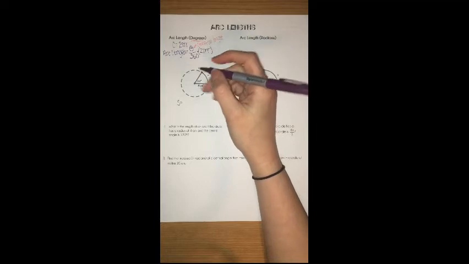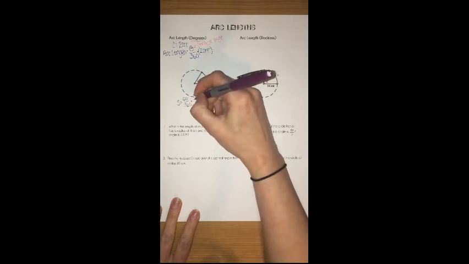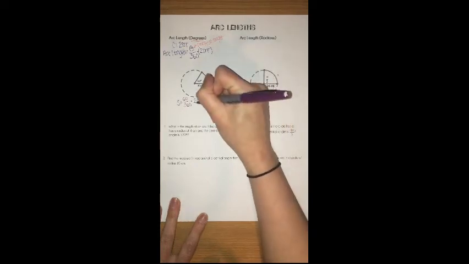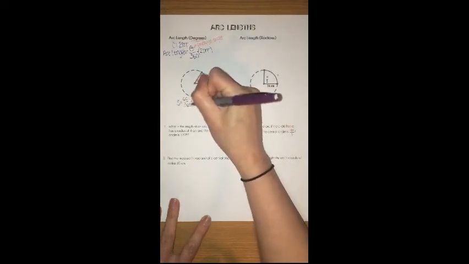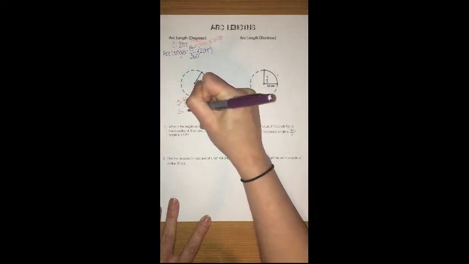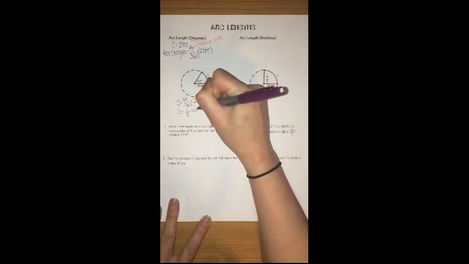So S equals 60 out of your 360 times 2 times pi, and your radius is 5. Okay, so 2 times 5 is 10. If we simplify this fraction, that's 1/6 of your circle times 10 pi.